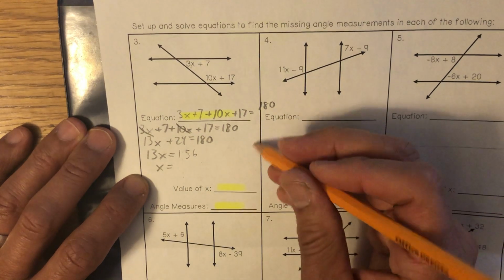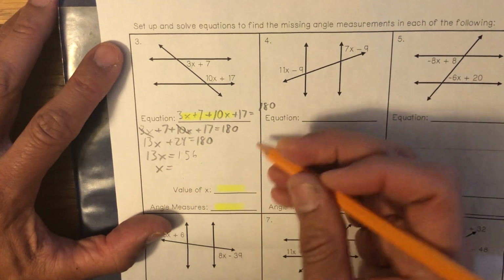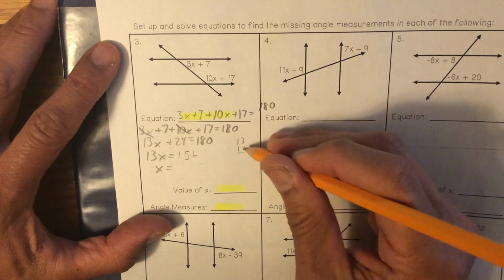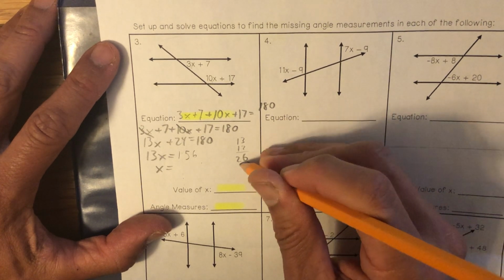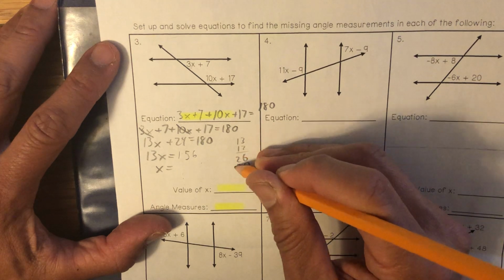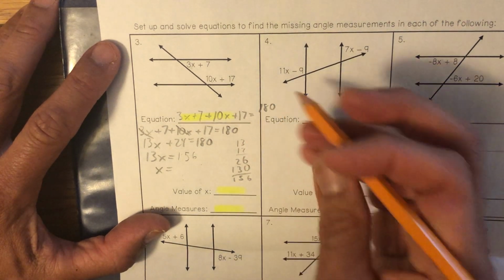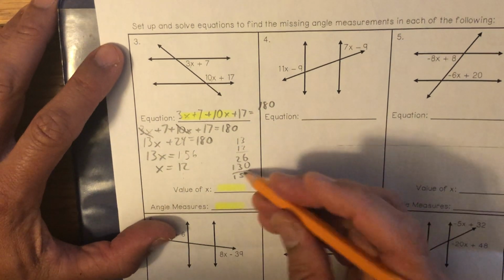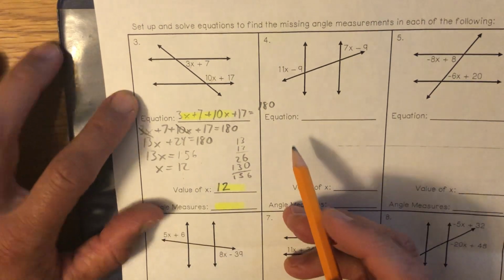Now what is 156 divided by 13? Looks like 12 to me, but let me do a little check here. 12 times 13, yep, 156. So x equals 12. The value of x is 12, just using algebra. And what are our angle measurements?